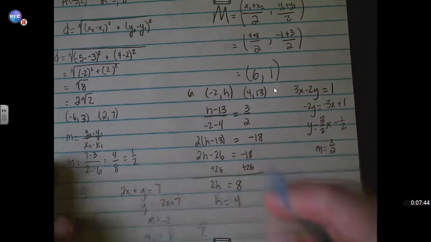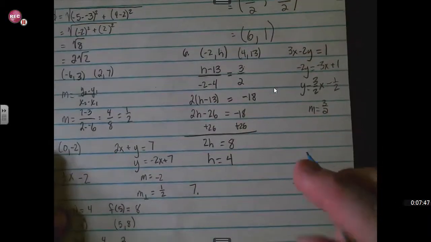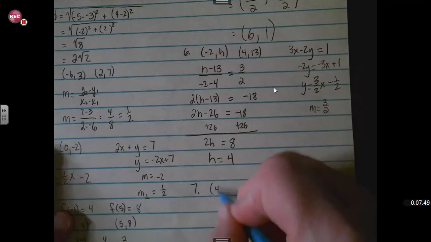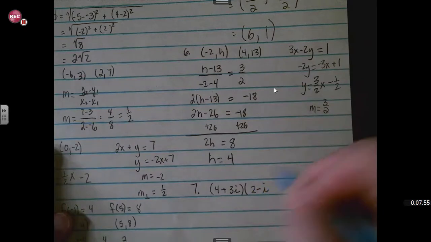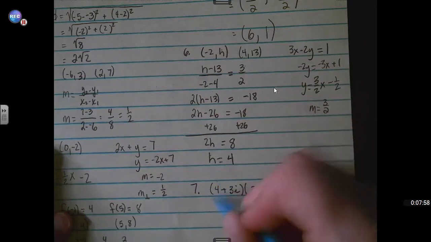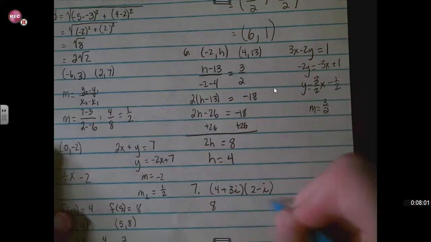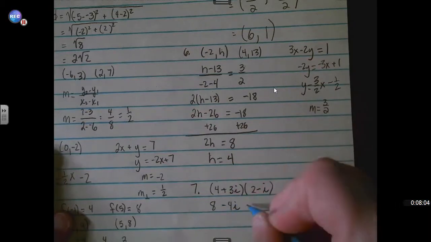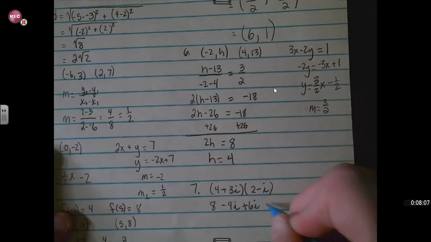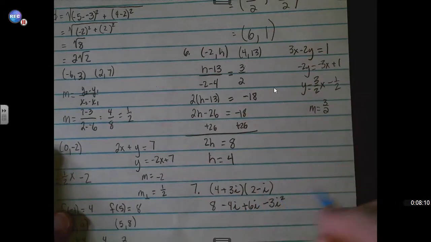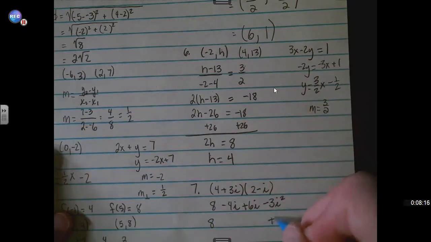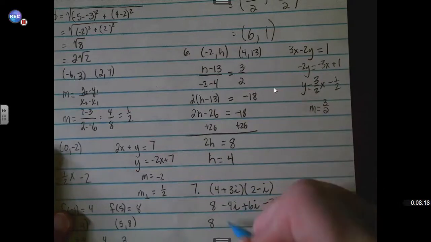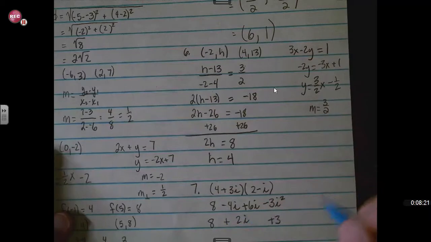Number 7, we're supposed to simplify 4 plus 3i times the quantity 2 minus i. So let's see. That's going to be 8 and then minus 4i plus 6i minus 3i squared. Well, minus 3i squared becomes plus 3. And -4i plus 6i is plus 2i. And then I combine like terms, the 8 and the 3.